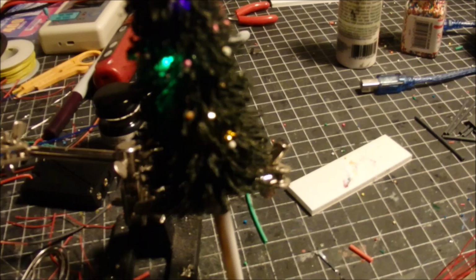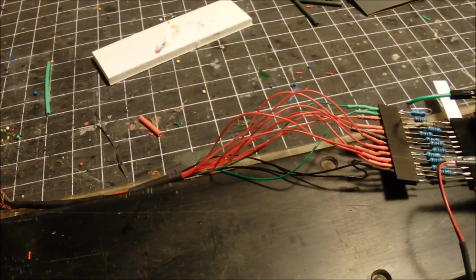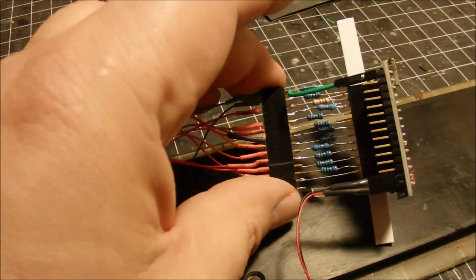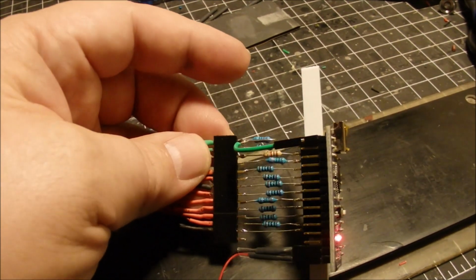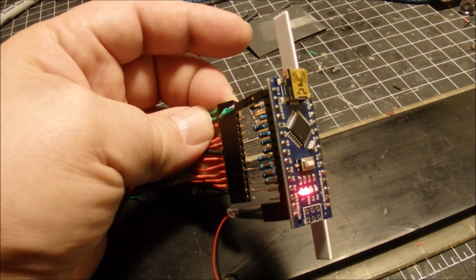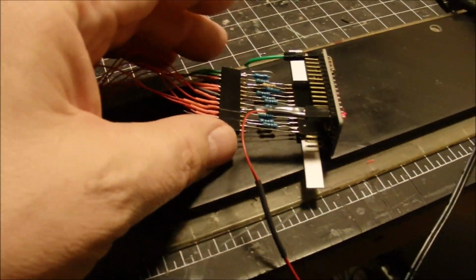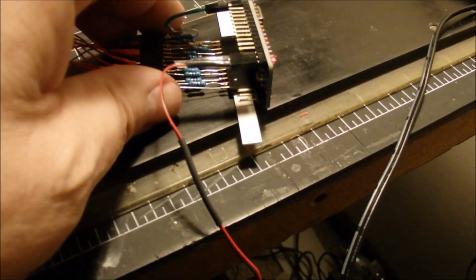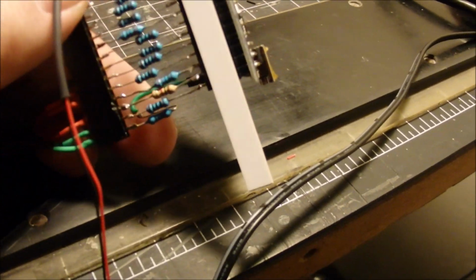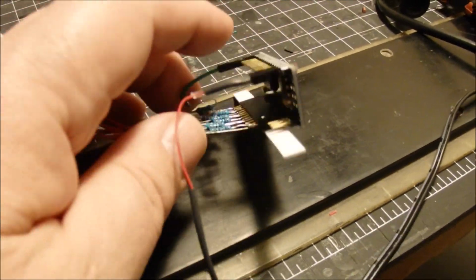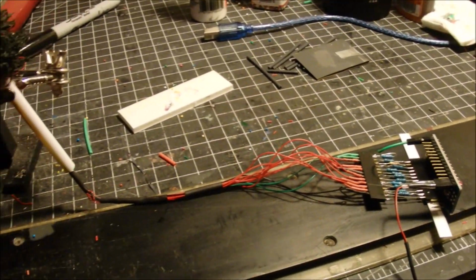So here we see the nearly finished tree and all the wires coming out of the bottom there, all plugged into my little gadget to connect to the nano board. You can see all the resistors there, that one wire coming off of the digital 13 pin, the green wire there, and then the power, the 4.5 volt power coming into the VIN pin and the ground pin right there. And the strip of styrene there for attaching it to the board.